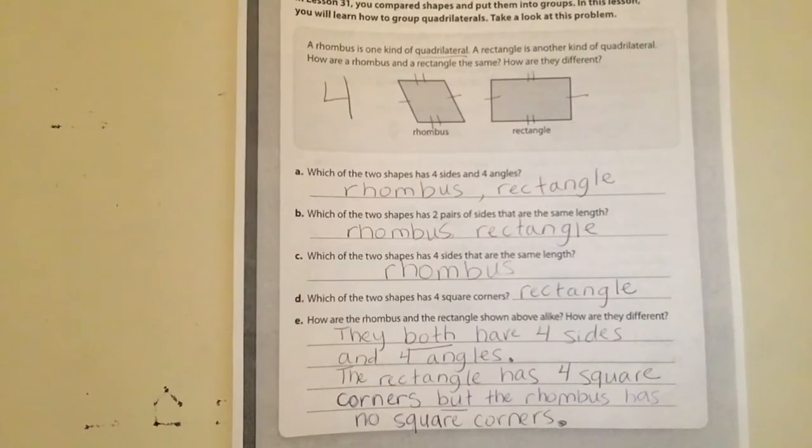All right, if you need to pause that, pause it so that you can write in your answer for E. And we are on to the back.